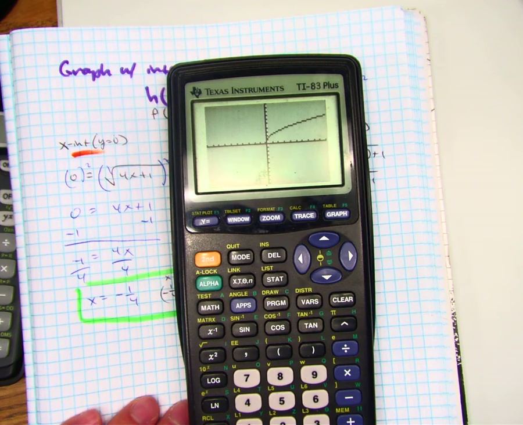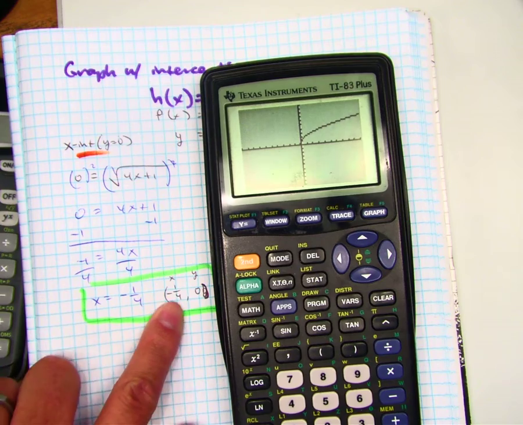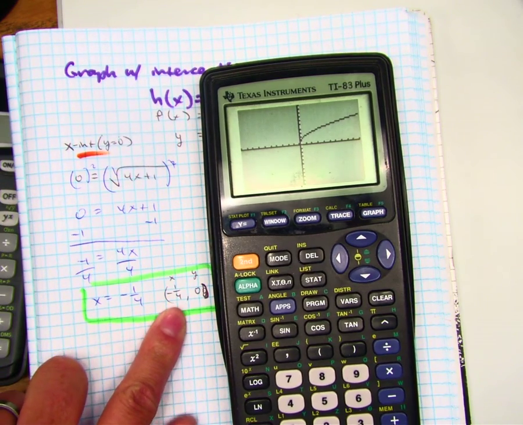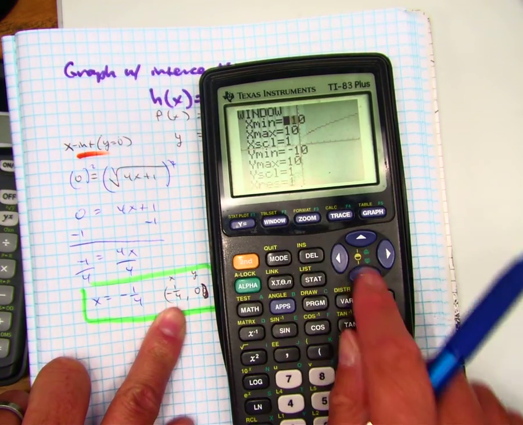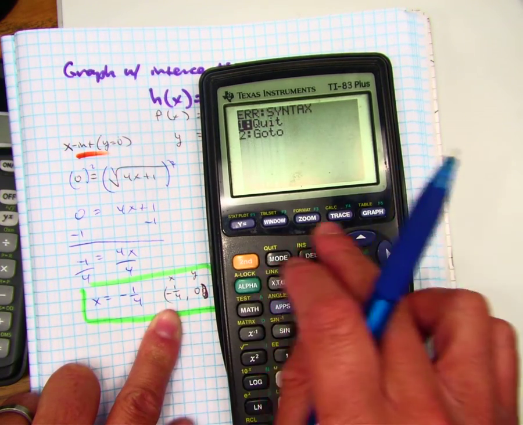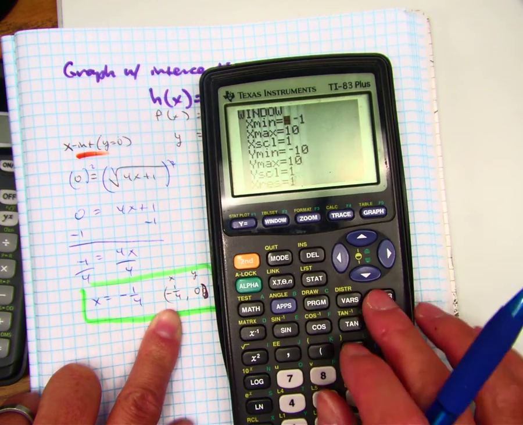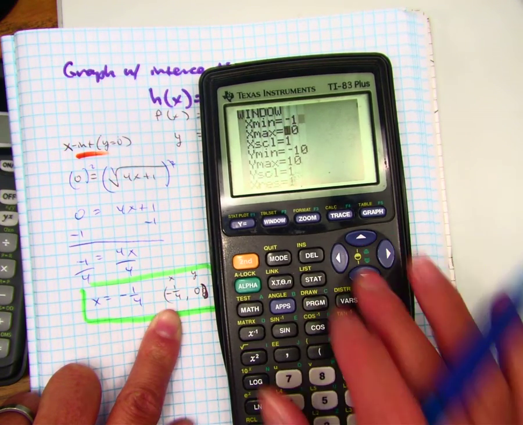Here's my graph. On the x-axis itself, I can use this as my x minimum. So I'm going to use negative 1. Go to negative 1.